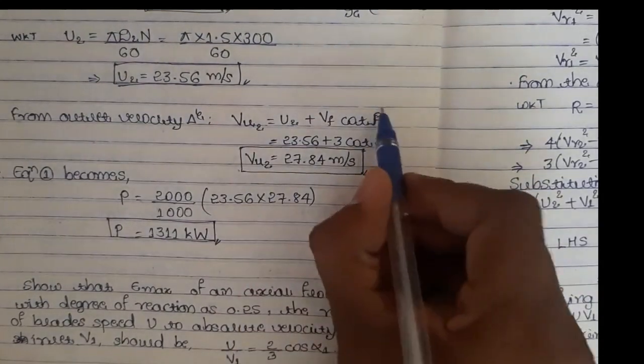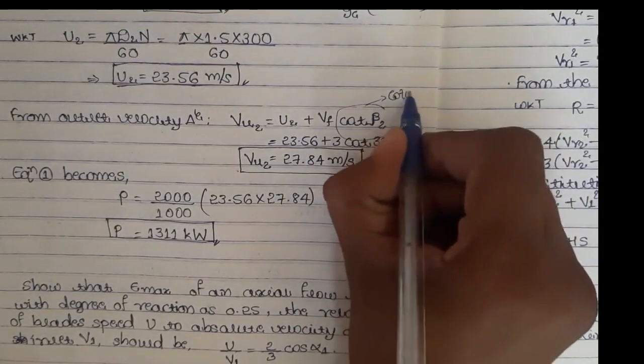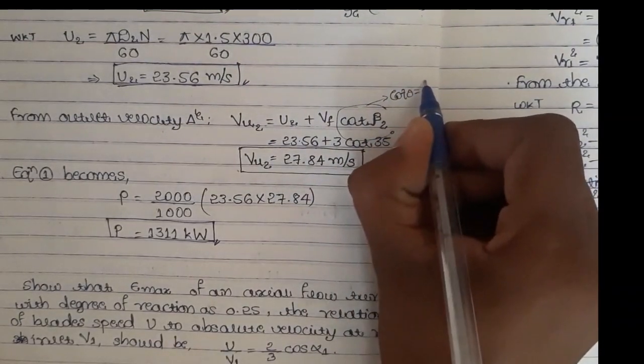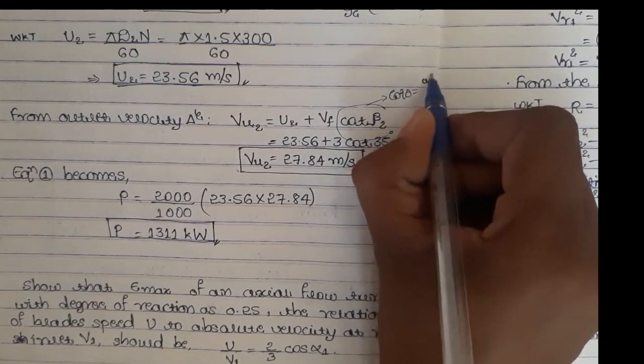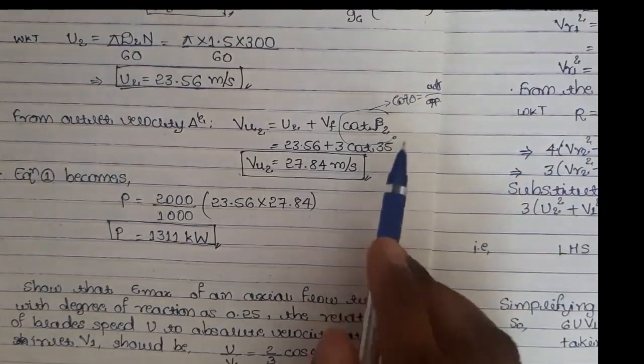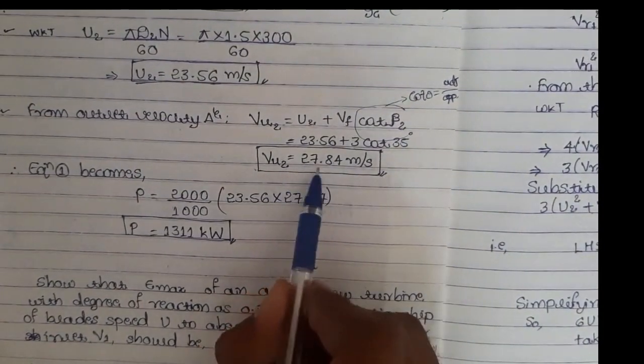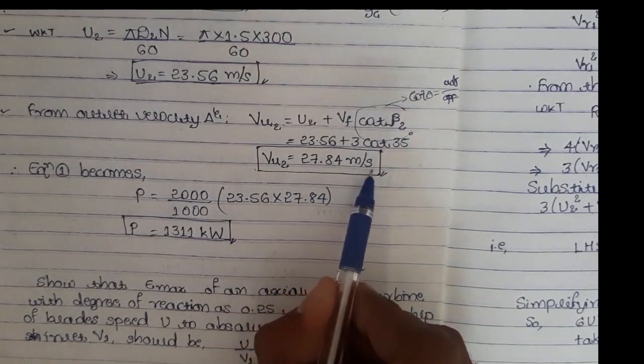So now, taking cot theta is equal to adjacent by opposite. Right? So it is the inverse of the tan. Right? Now Vu2 becomes 27.84 meter per second.